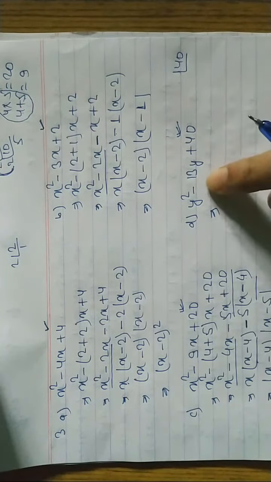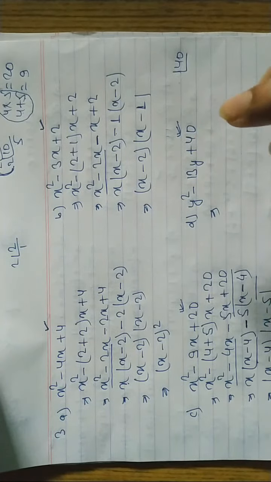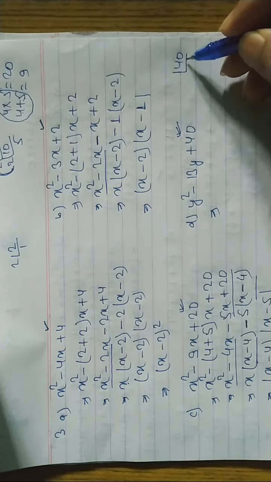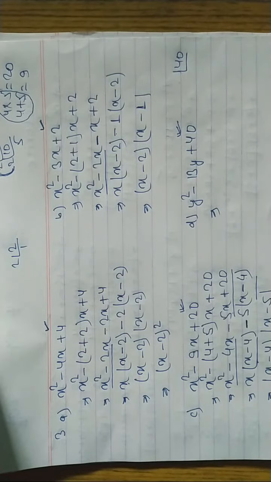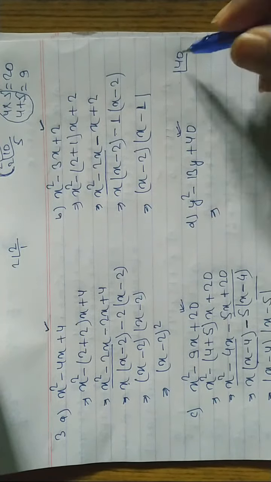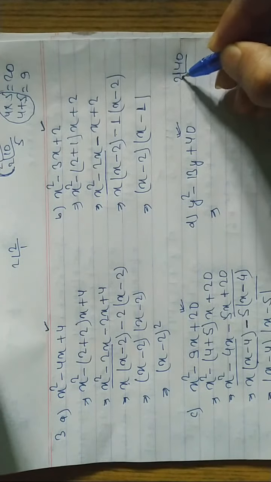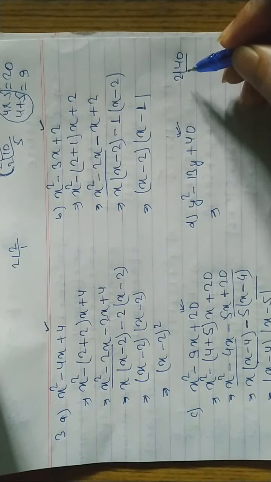I can write it directly, but students cannot, so you have to do it like this. If you practice again and again, then you can also write it directly. So first of all, we do it like this. Now, we divide by the smallest number, 2.